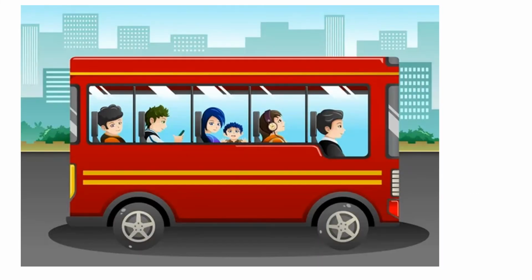Suppose there is a bus, and in the bus there are multiple passengers traveling through the road. The bus represents the baud rate, the passengers represent the bits, and the road through which it is traveling represents the bandwidth.